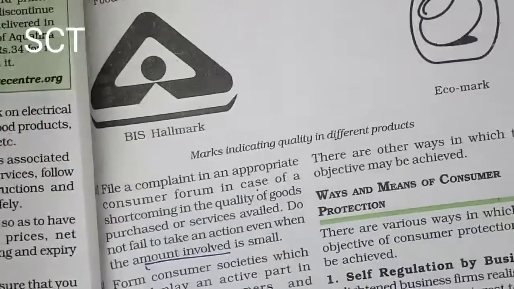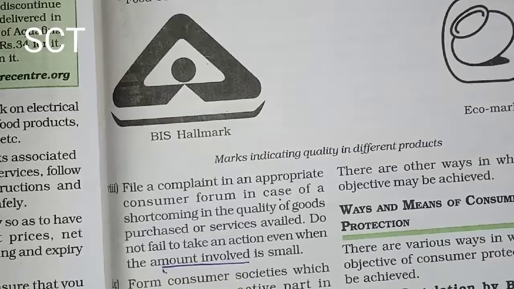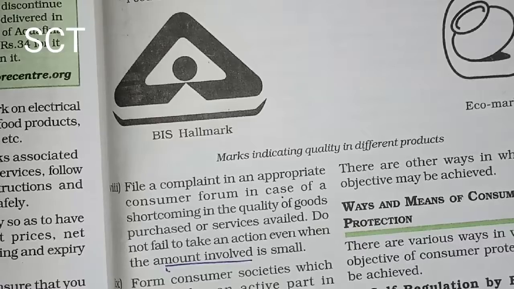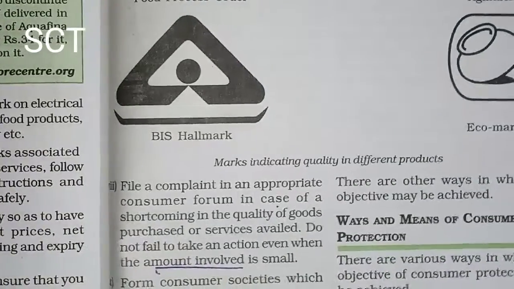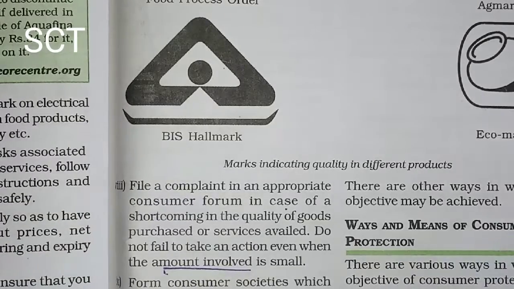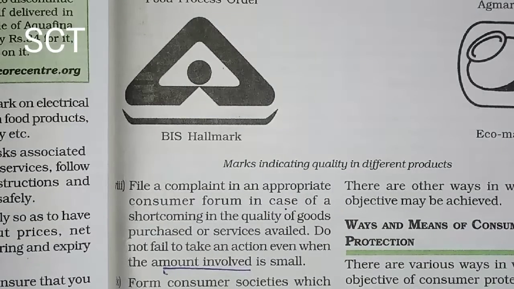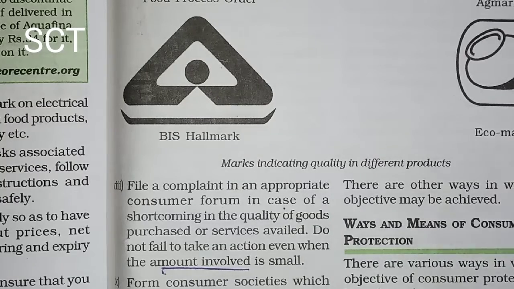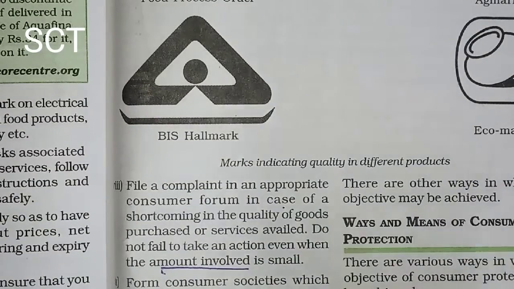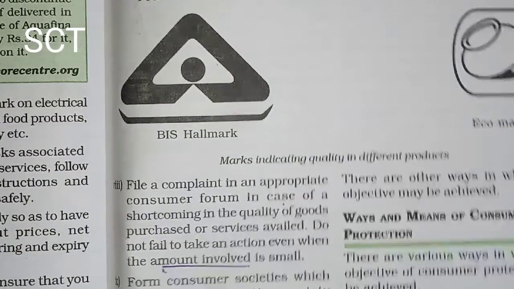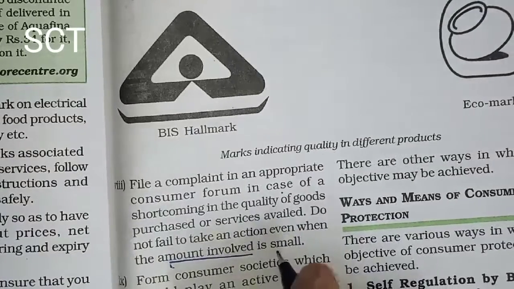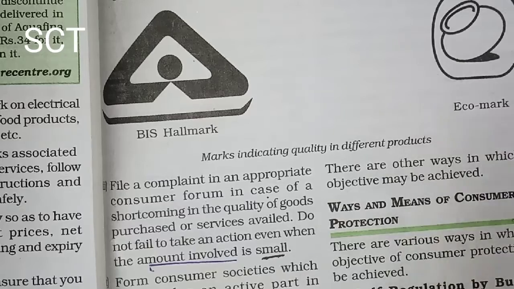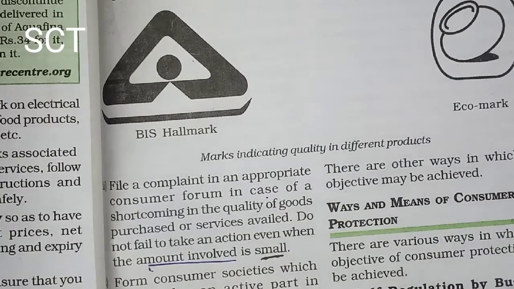So the eighth responsibility: file a complaint in an appropriate consumer forum in case of shortcoming in quality of goods purchased or service availed. Do not fail to take an action even when the amount involved is small. So it is the responsibility of the consumer to file a case and raise his voice against the exploitation caused by the business concern when he is not satisfied with the quality of the goods purchased or service availed. If there is any deficiency in the service, he has to raise his voice and file a complaint. So it is a responsibility of the consumer. He should not fail to file a complaint even if the amount involved is small. He should not be quiet just because the amount of the goods purchased or service availed is small.